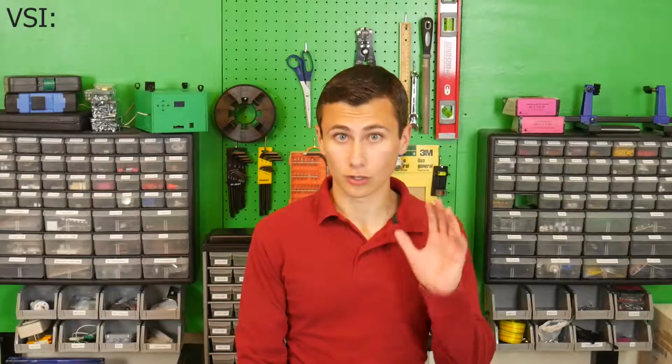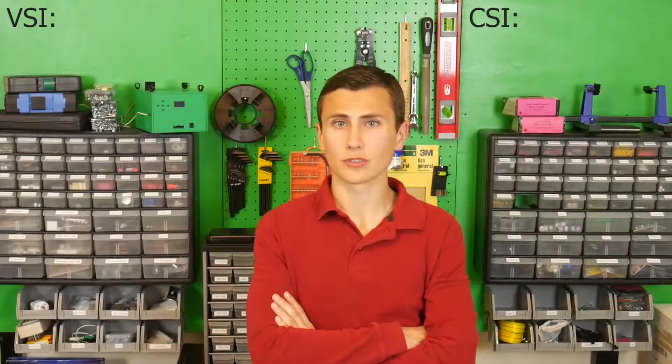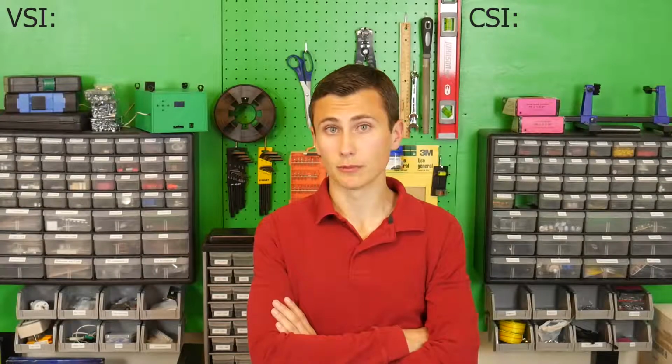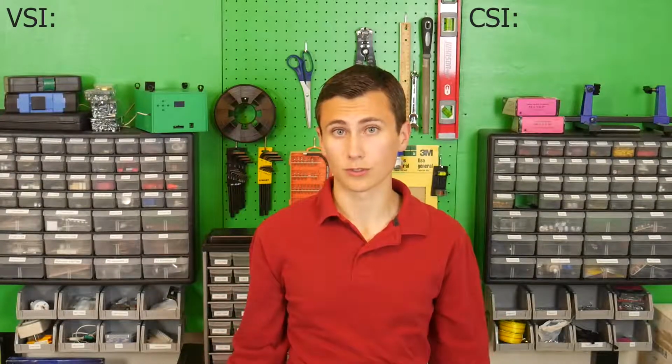No, not that elephant. Voltage source inverters and current source inverters. Why are there two types of inverters? Well, this may not come as a surprise to you, but the difference between a voltage source inverter and a current source inverter is very similar to the difference between a simple voltage source and a simple current source.